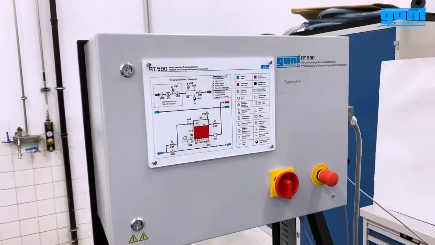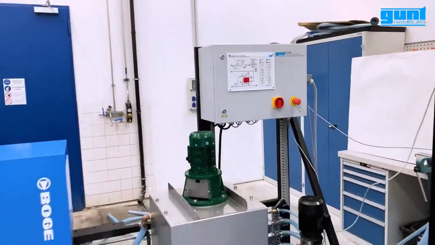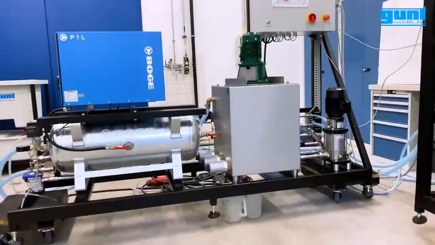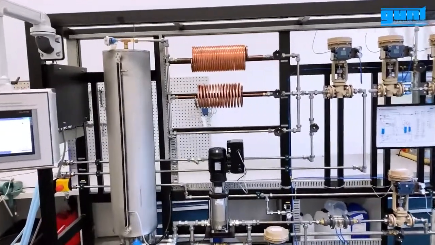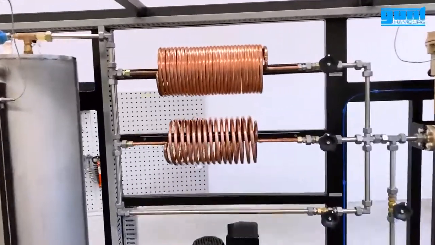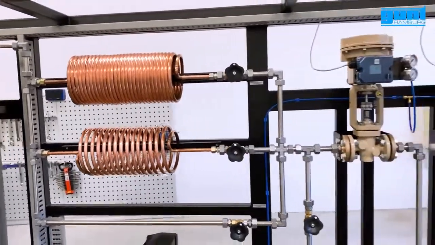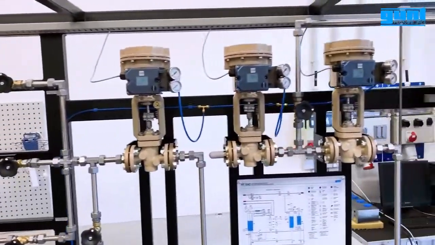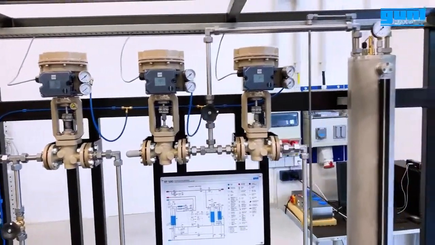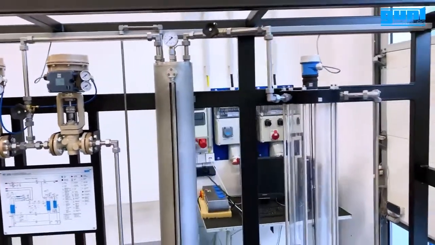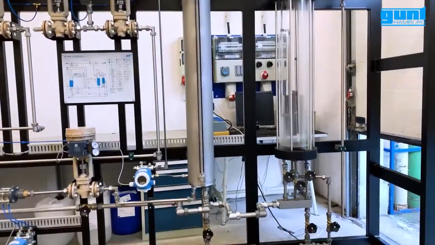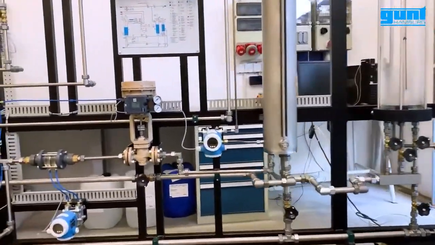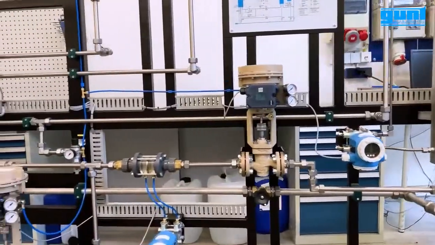The supply unit supplies the experimental plant with compressed air, cold and hot water. The experimental plant itself consists of temperature control, pressure control, level control in a second order fill level section for both tanks and a flow control. The actuators are electro-pneumatic control valves and a speed control pump.